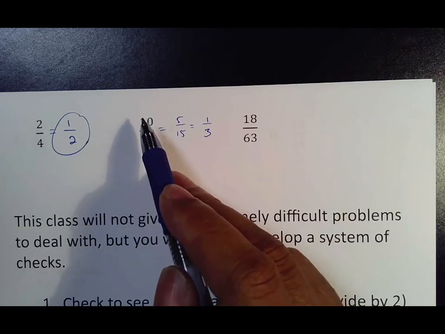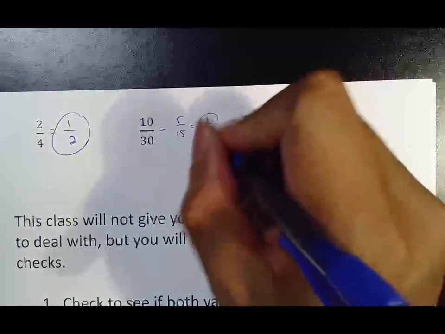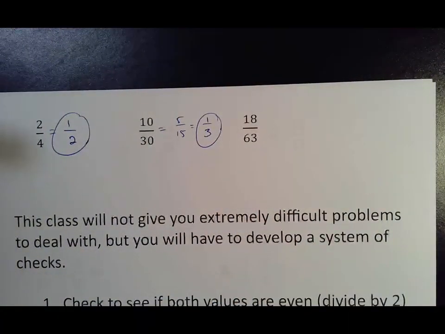Or as I said, you could have said, both of these end in 0, so divide them both by 10. 10 divided by 10 is 1. 30 divided by 10 is 3. But the bottom line is that it actually is 1/3, not 10/30. So you don't want to give the wrong version of the fraction whenever you end up with it.